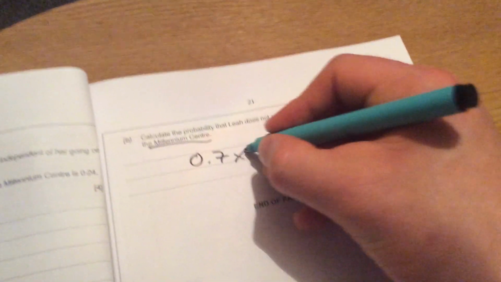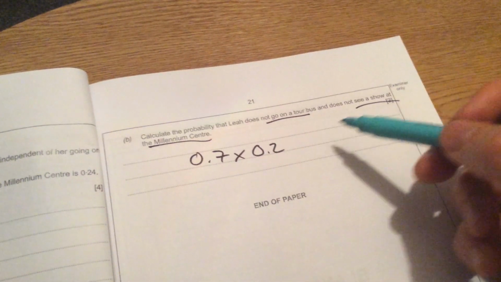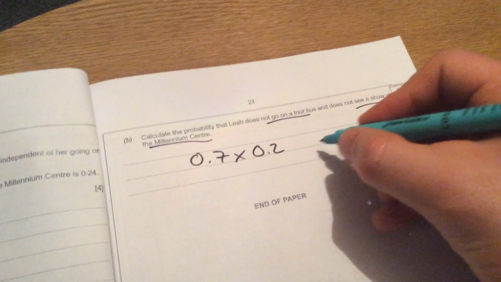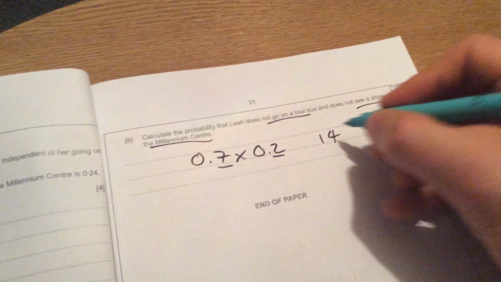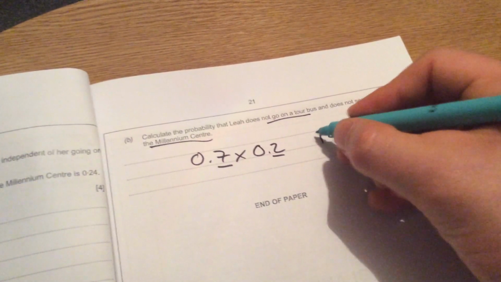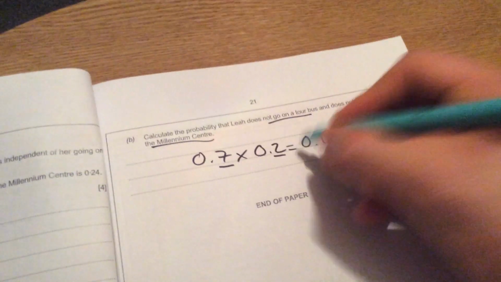0.7 times 0.2. If you times in decimals, okay, take the decimals out, ignore they're there. 7 times 2 is 14. And then if I look back to my question, I've got 2 decimal points, so I'm going to count back 1, 2, put a decimal point in my answer.